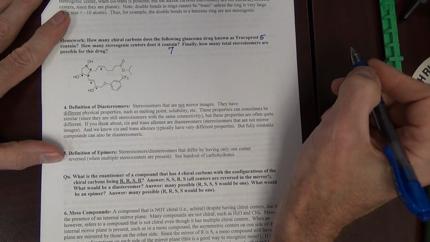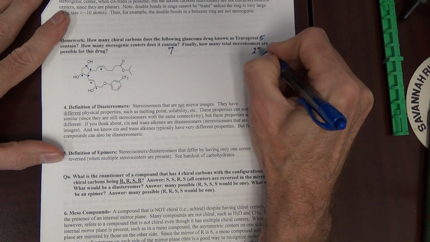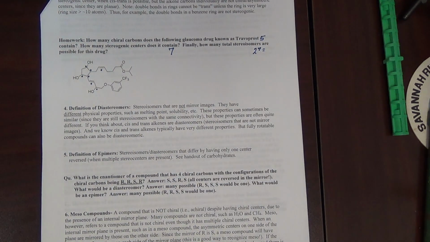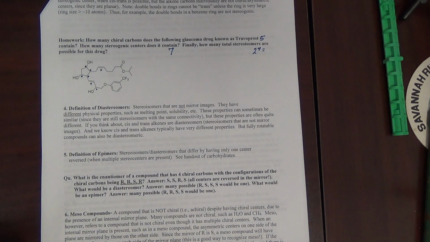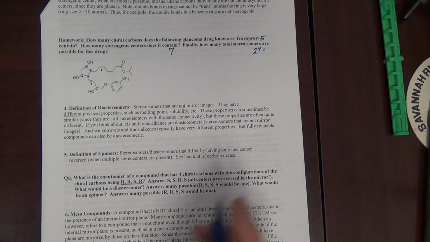How many total stereoisomers possible? 2 to the 7 equals, what is that? 2 times 2 is 4, times 2 is 8, times 2 is 16, times 2 is 32. We need to keep going. 2 times 2 times 2 times 2 times 2 times 2 times 2. What is that, 128?